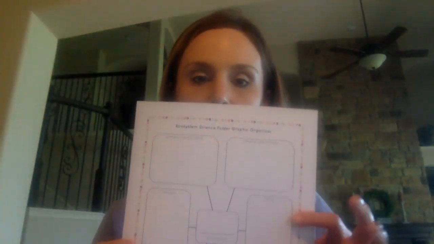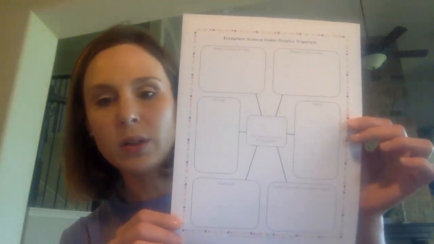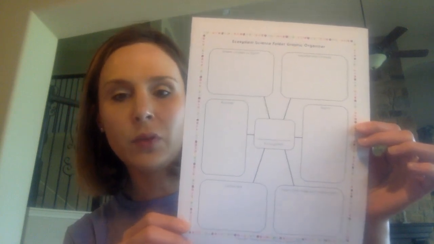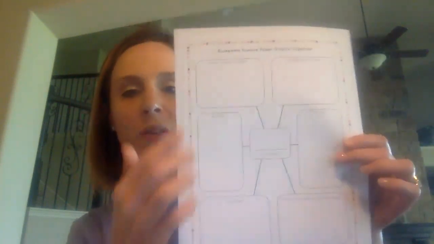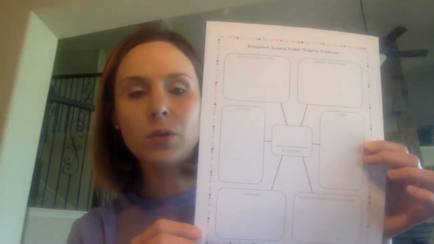And remember that all of your take-home folders have your particular ecosystem written down in them after you chose. So I want you to refer to this sheet, and I'll talk a little bit about this. This is basically the sheet that you're going to use to start researching your particular ecosystem. So for example, if you chose the desert, you would write desert right here where it says ecosystem. And then you're going to be thinking about the different categories, and we'll briefly go over those and talk about them to make sure that you have a clear understanding of what you'll be researching.